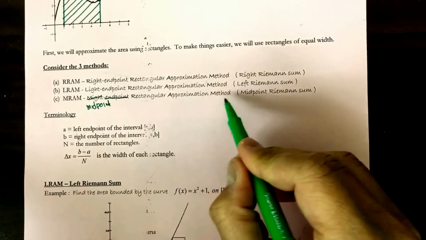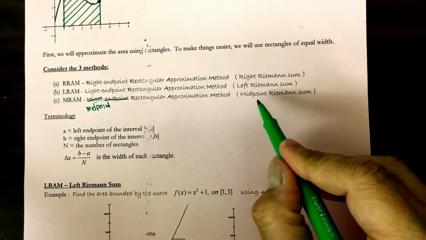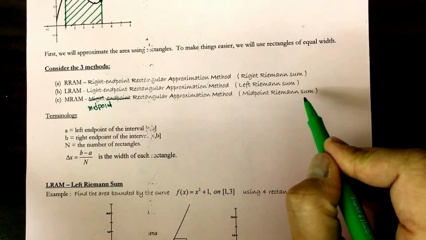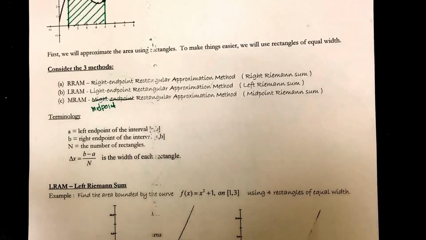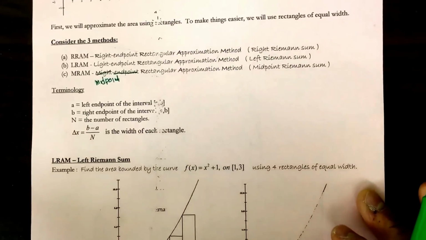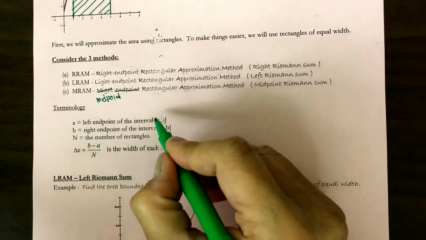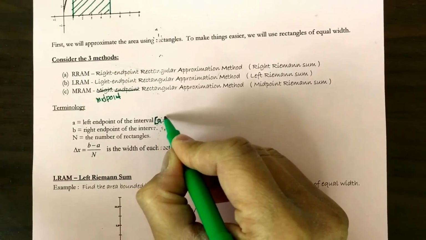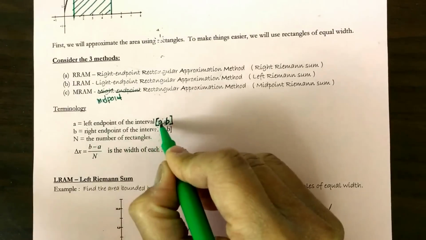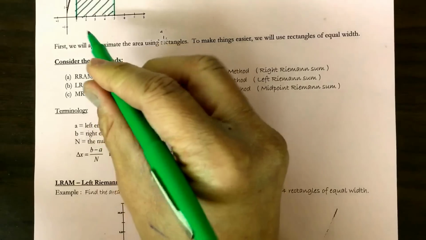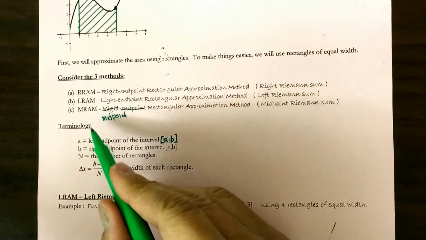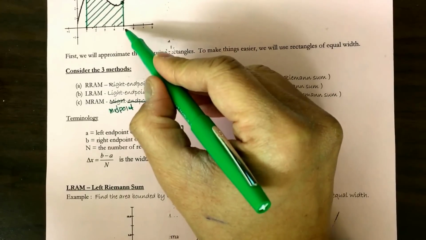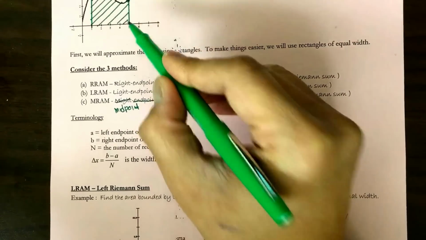Rectangular approximation method, also known as the midpoint Riemann sum. Other terminology that you need to know before we begin: A will stand for the left endpoint of the interval. So A will denote the left endpoint, so A would be like 1. B stands for the right endpoint on your interval.